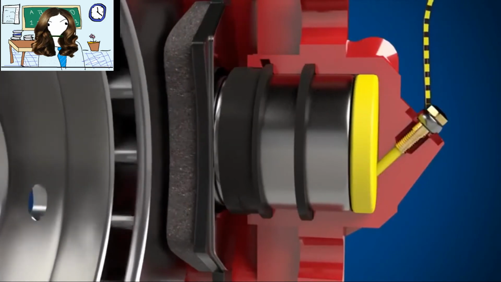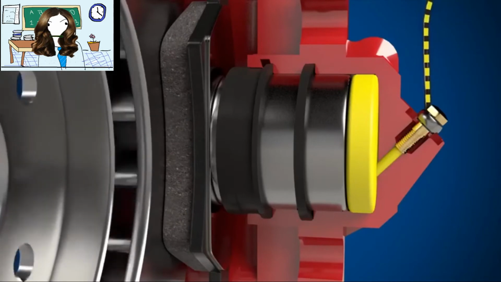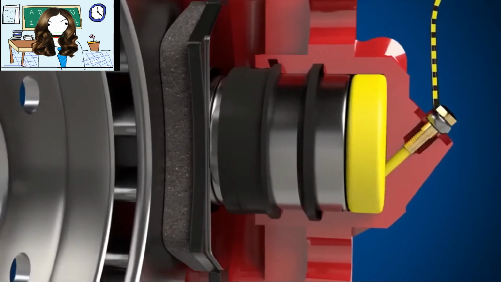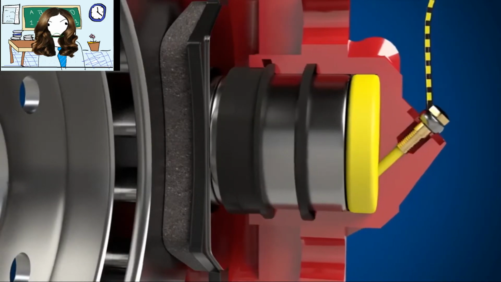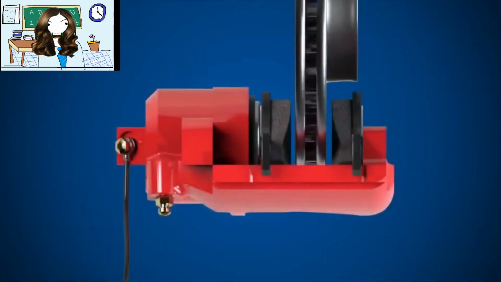Subsequent release of the brake pedal or lever allows the spring in the master cylinder assembly to return the master piston back into position. This action first relieves the hydraulic pressure on the caliper, then applies suction to the brake piston in the caliper assembly, moving it back into its housing and allowing the brake pads to release the rotor.